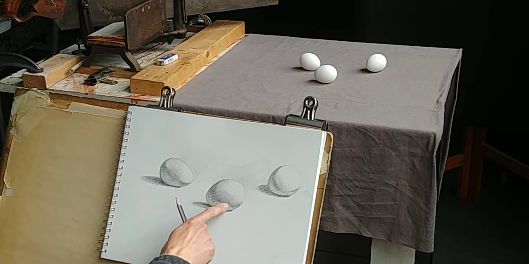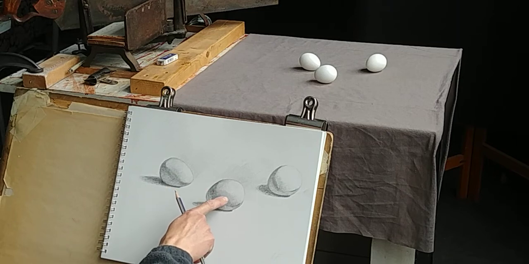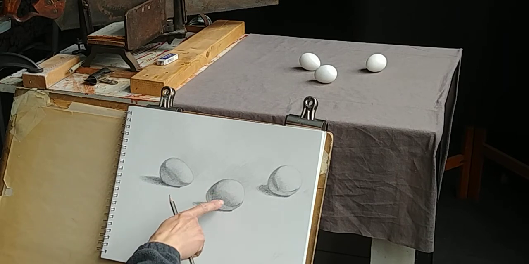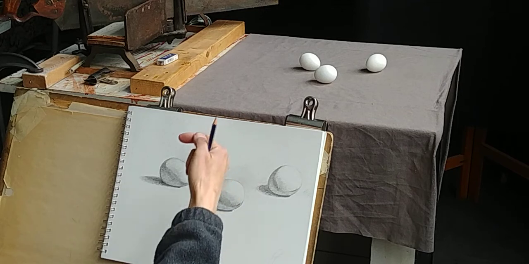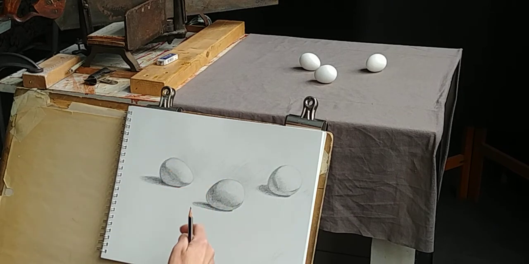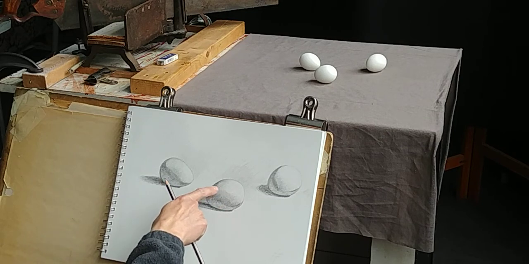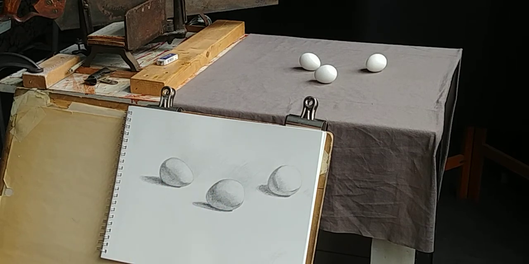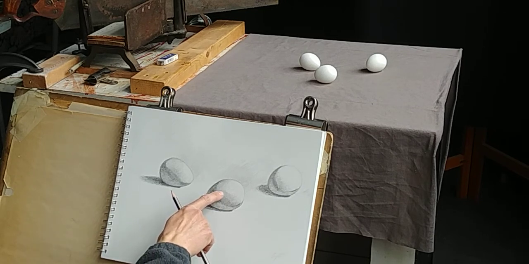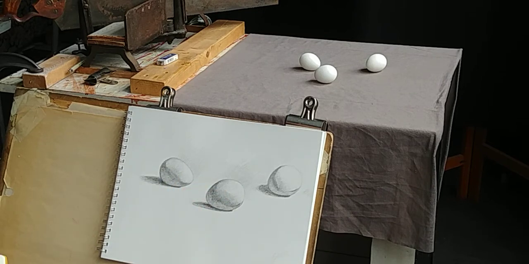I also noticed the shape of the shadow in the middle of the egg, where there's a point that's the closest to us, because the egg, remember, is a sphere and it's coming around. There's a point that's closer. You'll notice that the values are more diffuse in that area. It's much harder to distinguish between the reflected light, the shadow edge, and going into the halftones, right?